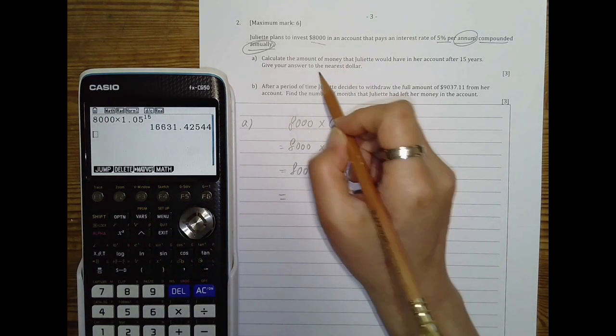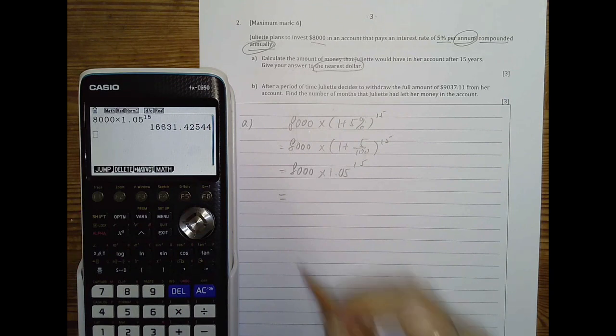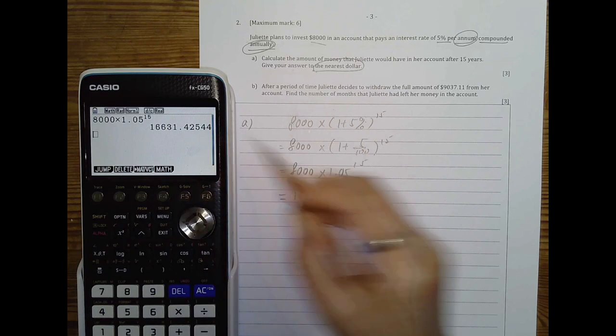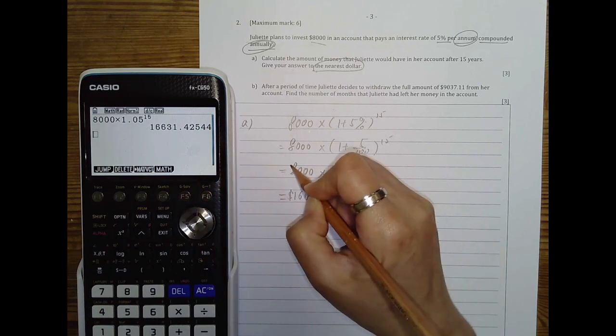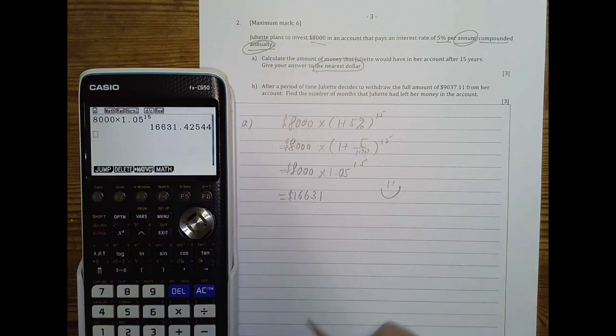And then when you read the question, it says nearest dollar. So all you need to do is round that off. So the 4 doesn't go up, and this is the dollar sign. Just keep it a bit fancy. All right, so this is the first part.